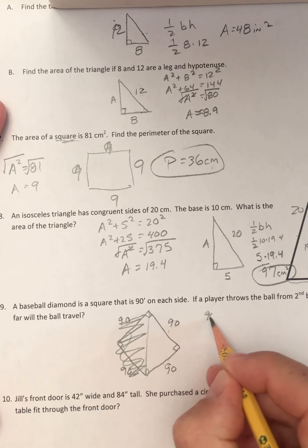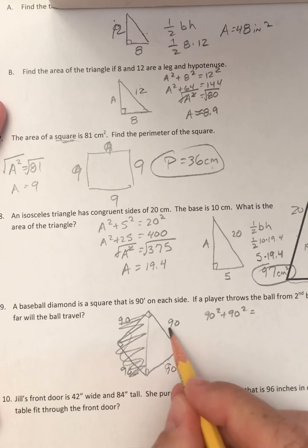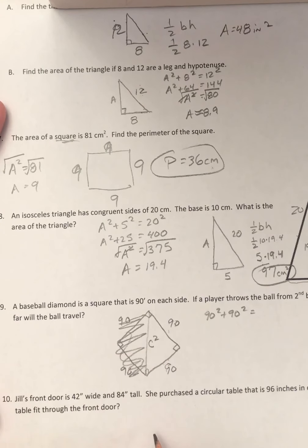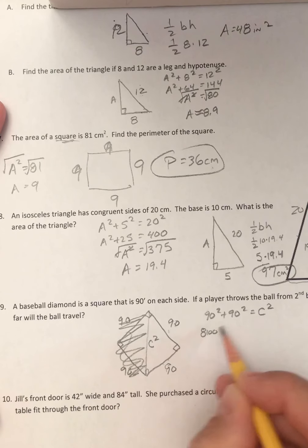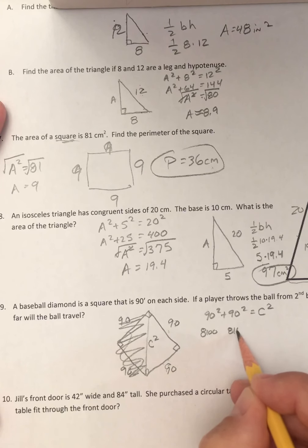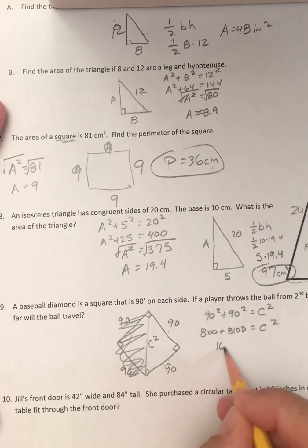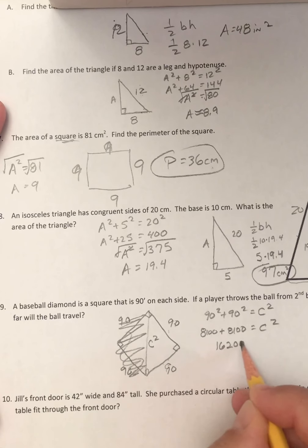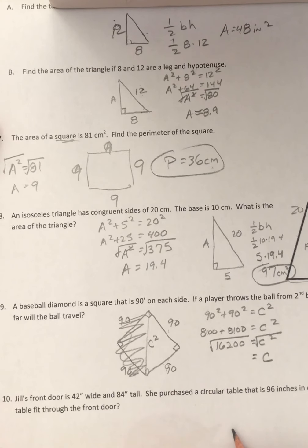So I have 90 squared plus 90 squared equals, now these are the two legs, A and B, and I'm looking for this hypotenuse, C squared. Well, 90 squared is 8,100, 90 squared is 8,100, and that equals C squared. So 16,200 equals C squared. I'll take the square root of each side, and C is going to equal 120 or something like that.